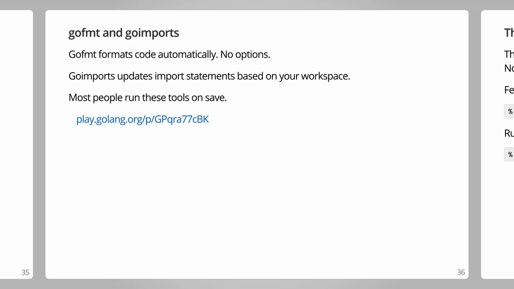I mean, the compiler will be able to understand your code even if you don't follow it, but it helps readability if everyone uses the standard formatting. So that's highly recommended, and most people actually use this setup in their environments or their IDEs.